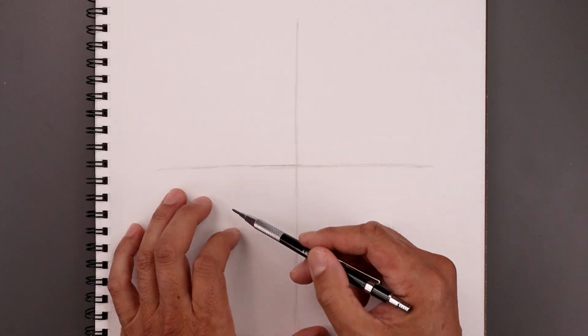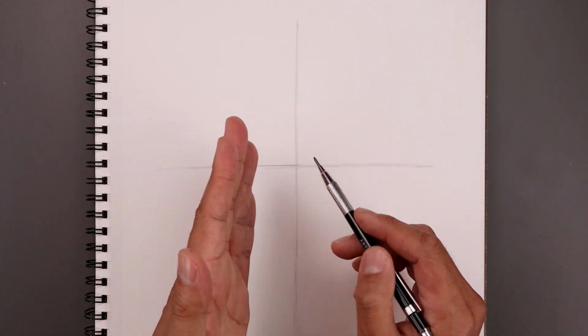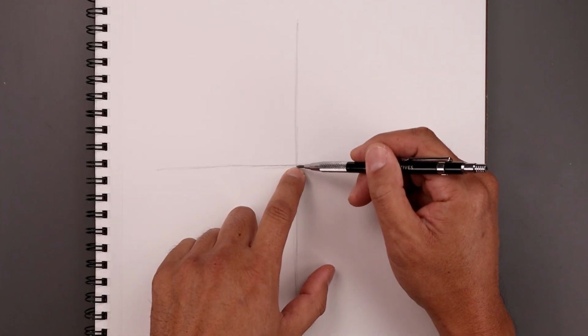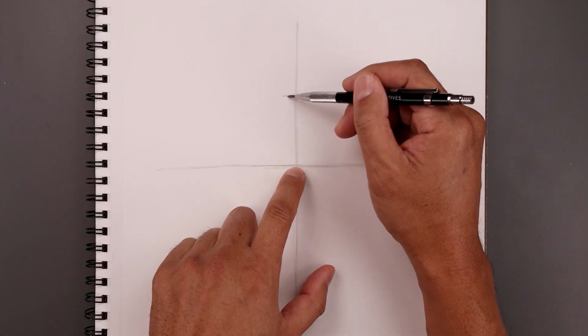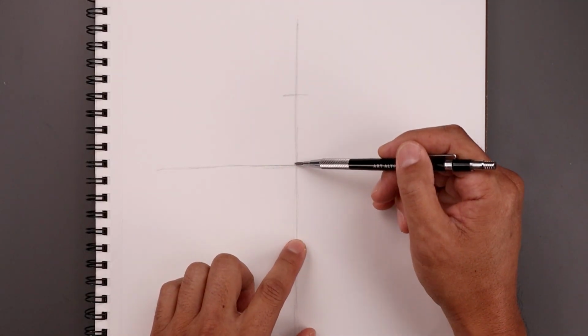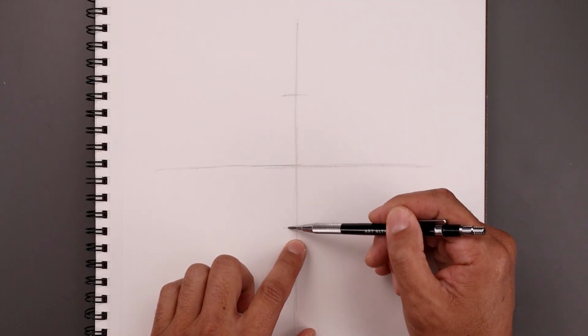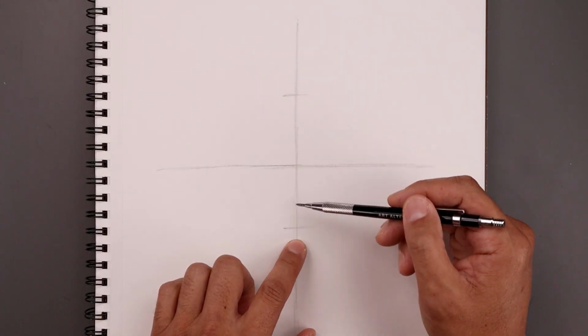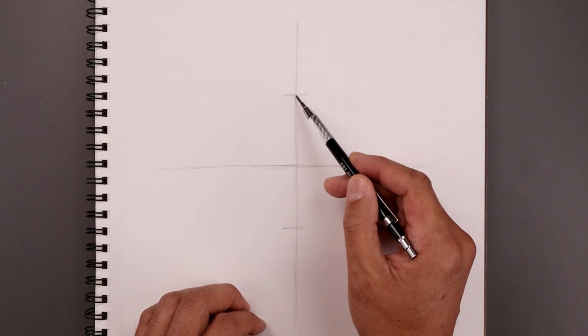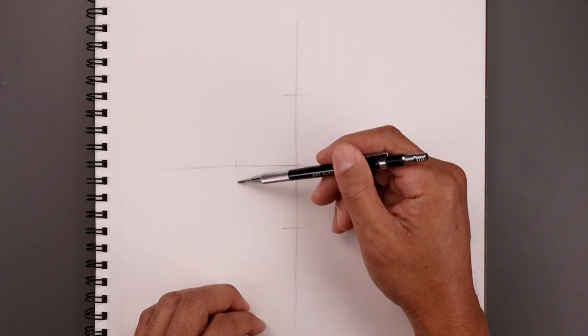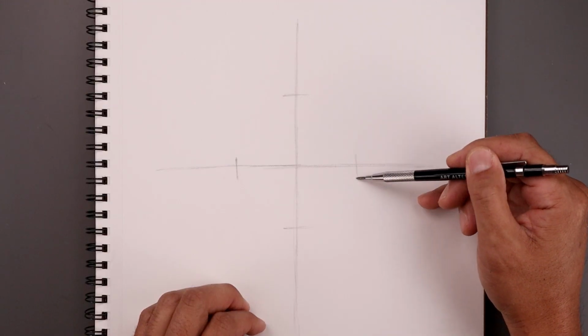Now we're going to use these lines to help us create a circle in the center of the page to define the size of the head. So from this center point, let's step up. It's going to mark off the top of our circle. Take that same distance down towards the bottom. Now I want to repeat that same process across this horizontal line. So taking this distance over towards the left and right side.